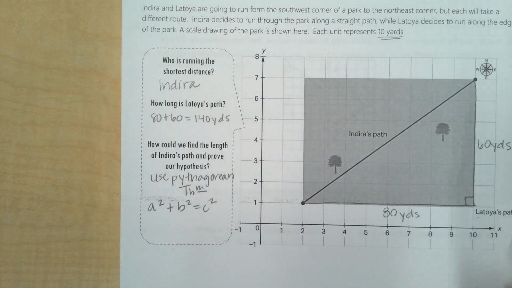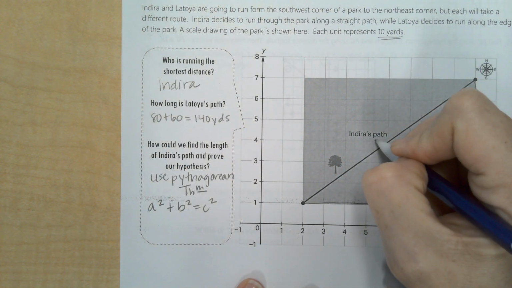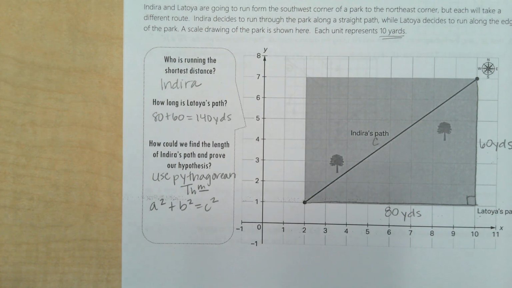We're going to label what parts those are. Remember, it's leg squared plus leg squared equals hypotenuse squared. So where is your hypotenuse? Yeah, Indira's path is the hypotenuse. This is C. These are A and B. Does it matter which one's which? No. So A, B, B, A doesn't matter.